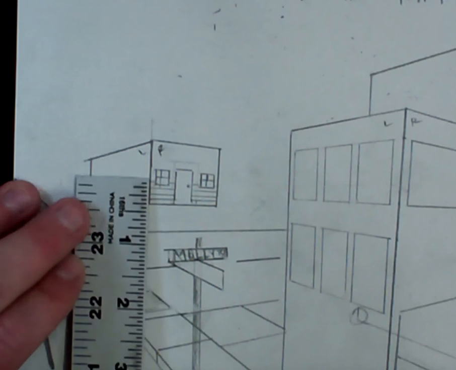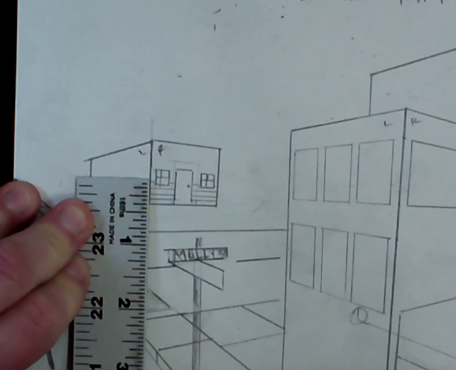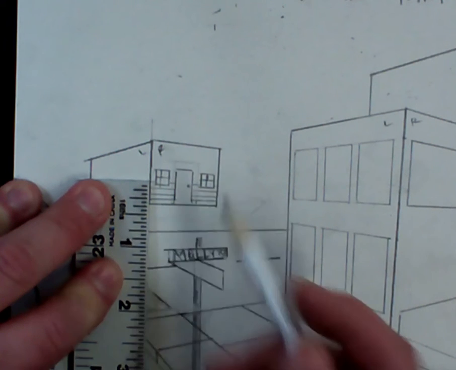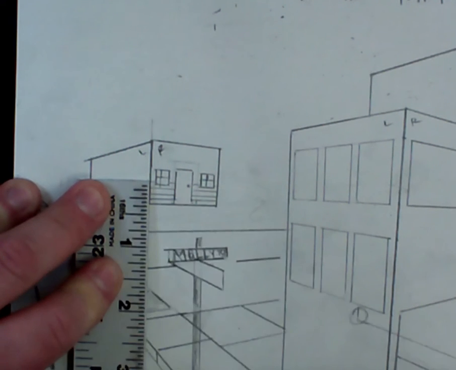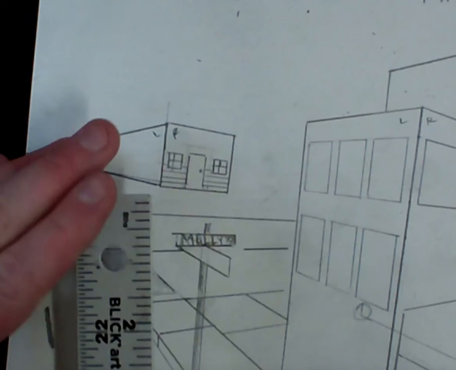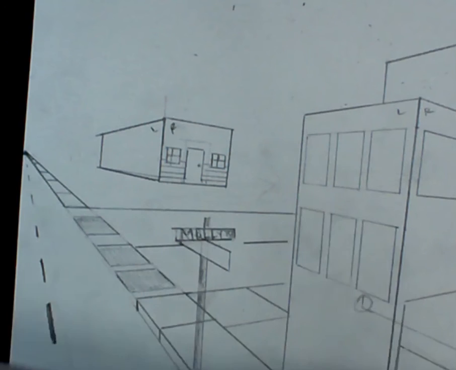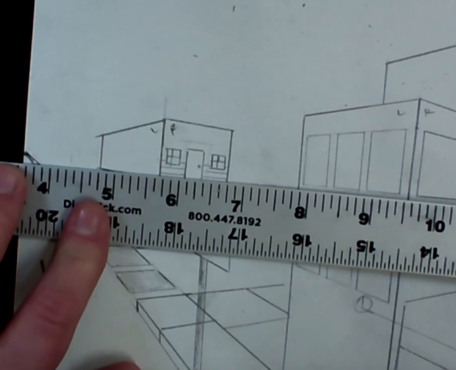If you were really particular or you really struggled with it, you could use your ruler. For instance, this is the 16th side of my ruler. You could do it every 16th. If that's way too close, you could go every 1/8 of an inch. You could use the lines on your ruler. I just guessed. That's a good question.